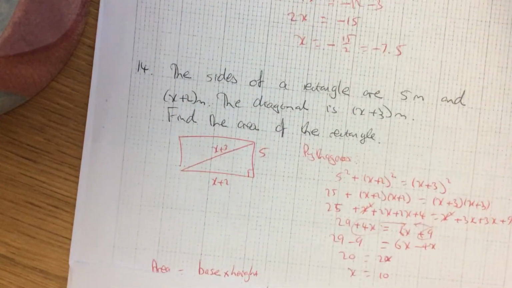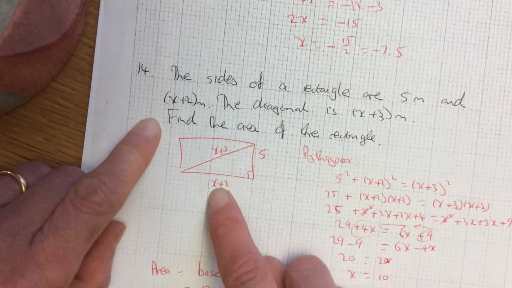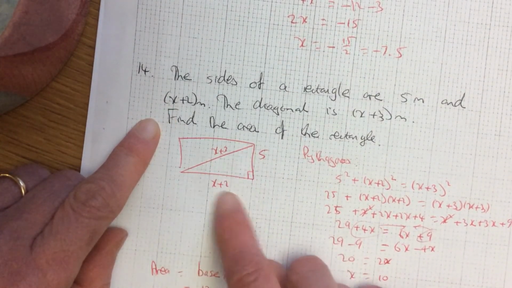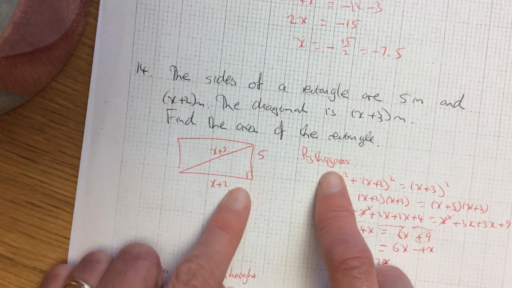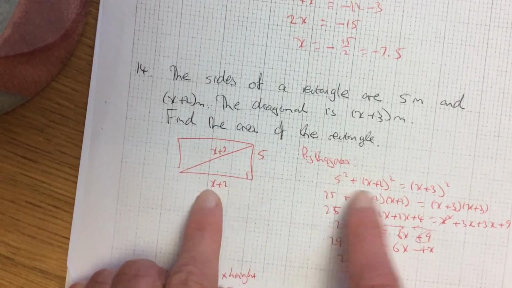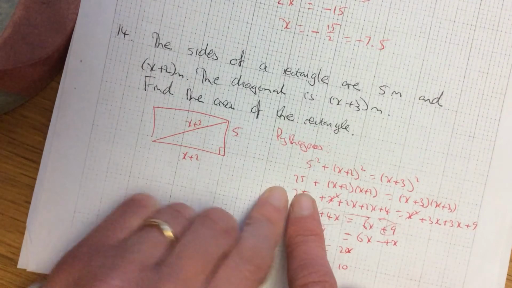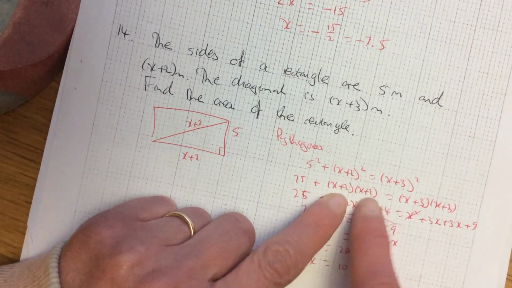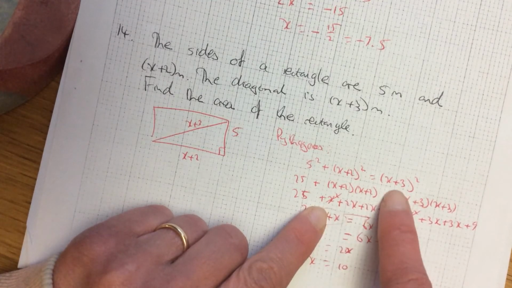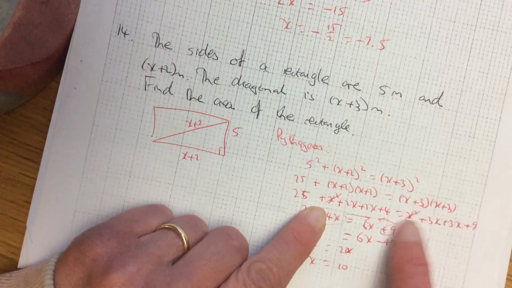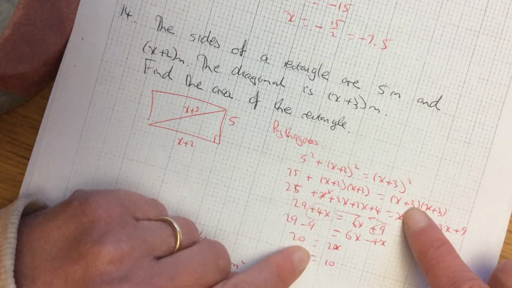And the last one. So, sides of a rectangle are 5, x plus 2, and x plus 2, and the diagonal is x plus 3. Pythagoras' theorem, because it's a right angled triangle. So 5 squared add x plus 2 squared equals this squared. So 5 squared you know. X plus 2 squared, put your brackets out twice, times them out. X plus 3 squared, do it out twice and times them out. See where you've got an x squared on each side, it can knock off.